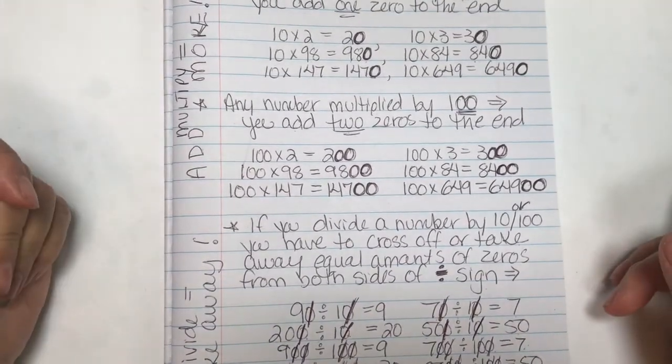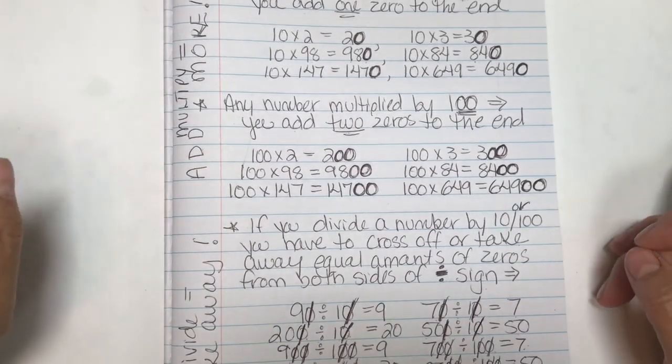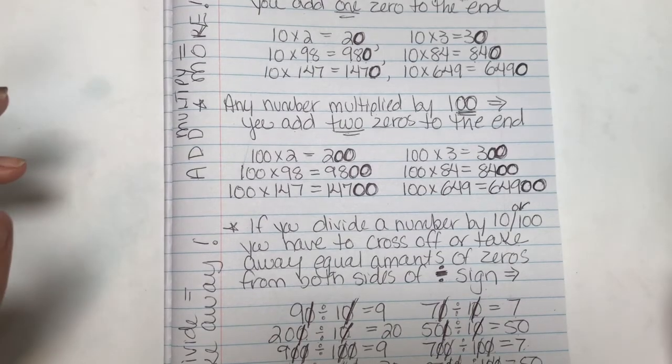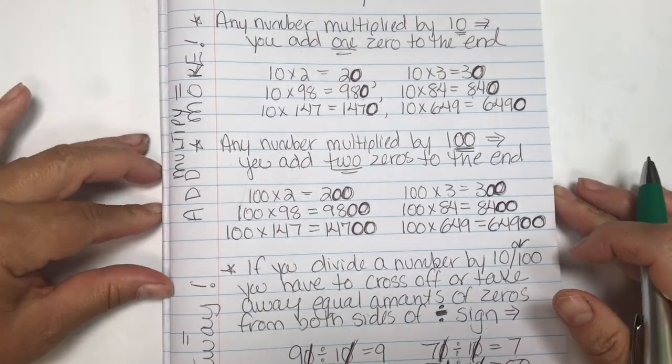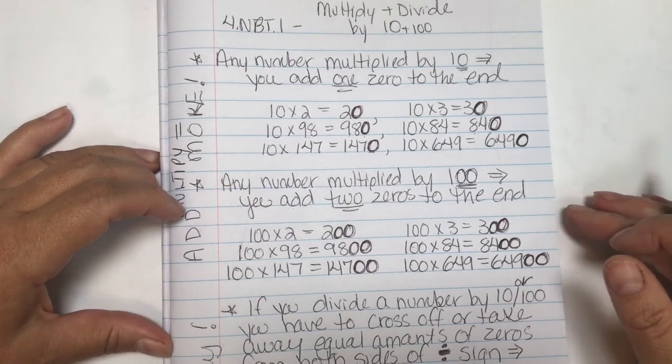Actually it works the same way for all the other numbers, thousands, 10,000, and so forth. You just add however many zeros there are, you add them on to the end of your number. So please take a moment, make sure you get these notes copied in your math notebook. It helps with your learning and also makes a great reference.